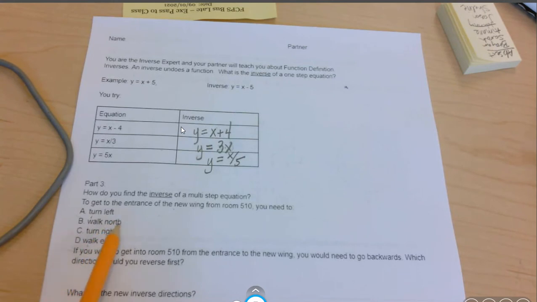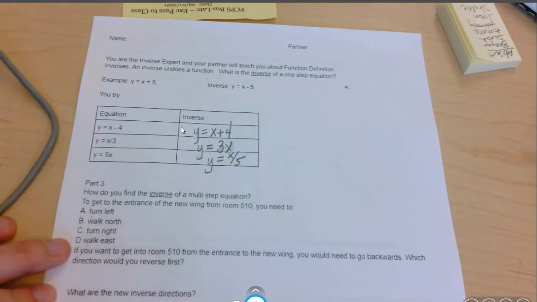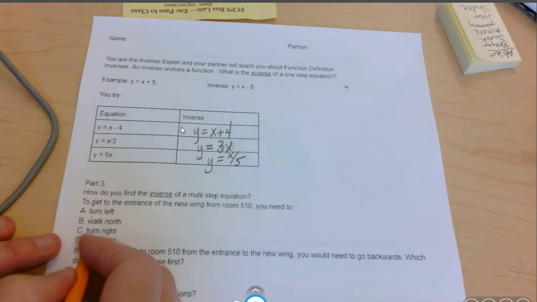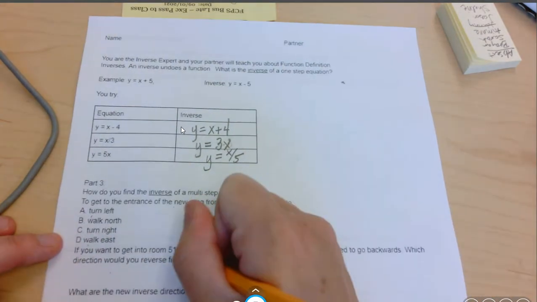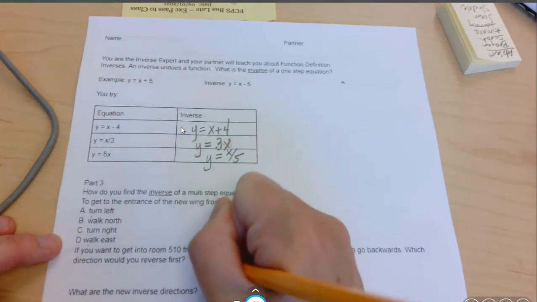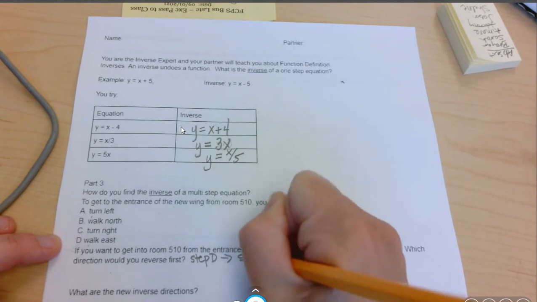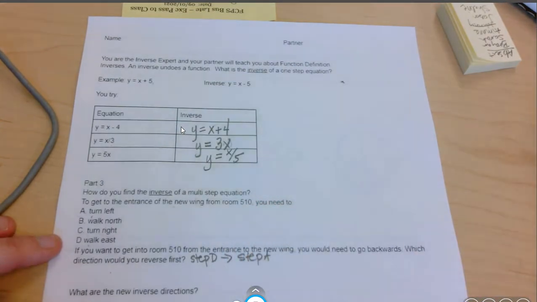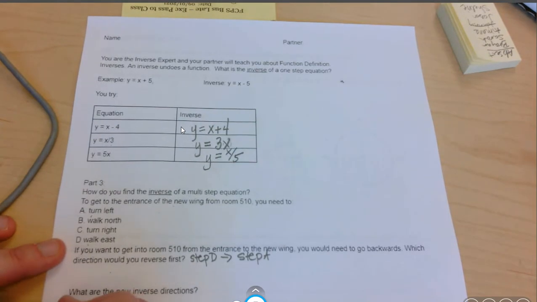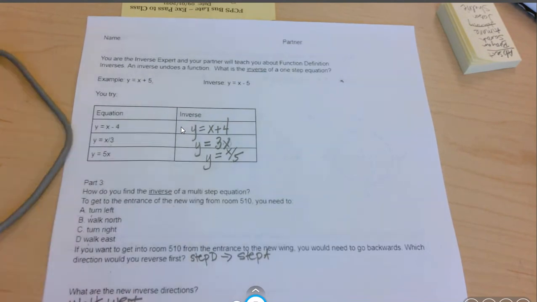So I'm going to start at D because I'm already there, so I need to go backwards. So I have to start with step D, and then the inverse of walk east is walk which way? What's the opposite of east? West, good. So I'm going to start with walk west. And then instead of turn right, where do I turn? Left, good.